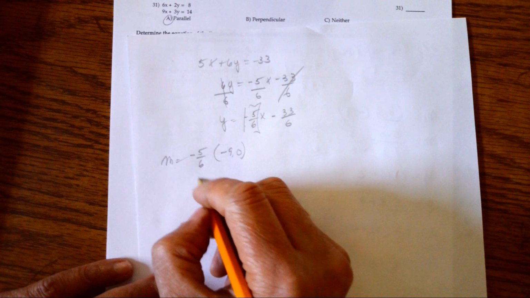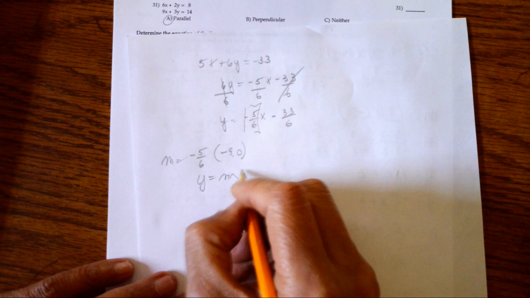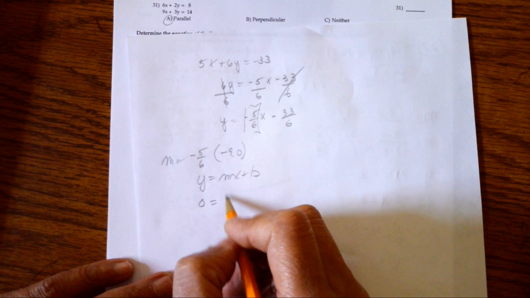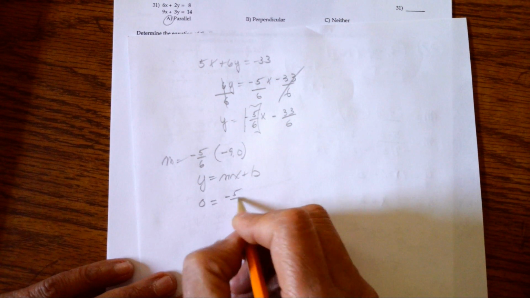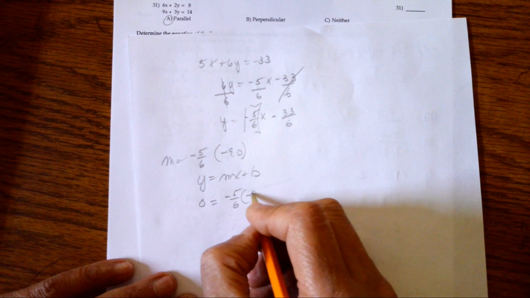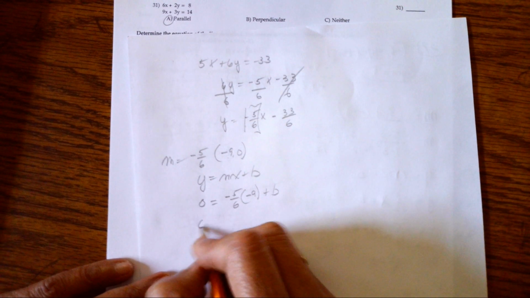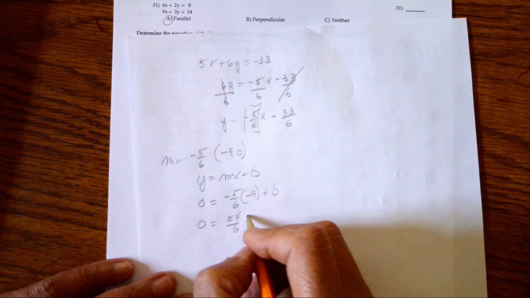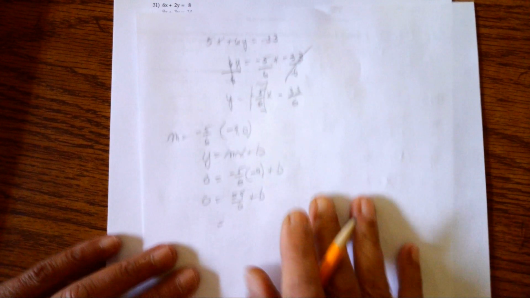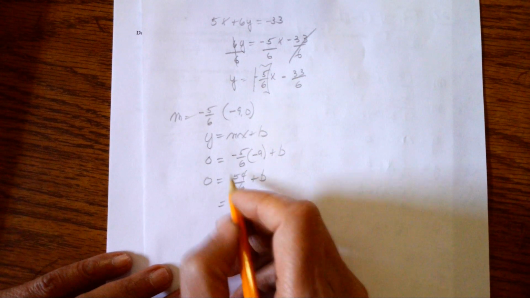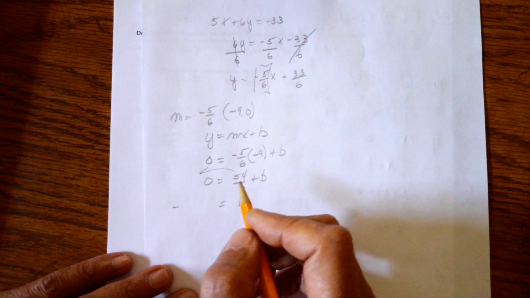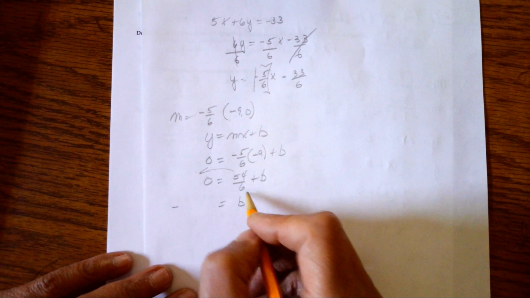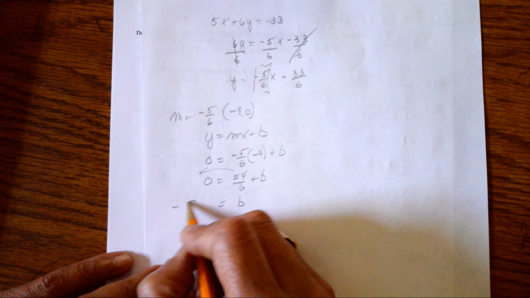So let's do this. Y is equal to mx plus b. In place of y, I'm going to substitute 0. The slope is going to be a -5/6 times the x value plus b, or 0 equals 54 over 6 plus b, or b equals, if I bring this over, it's going to be a negative, and divide both numerator and denominator by, let's see, 54 divided by 6 is what, 9?